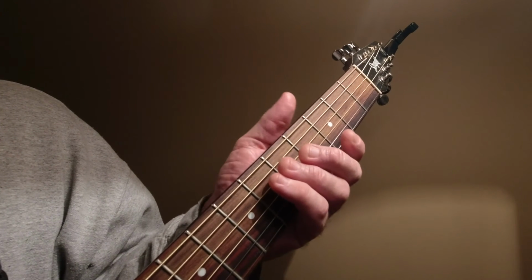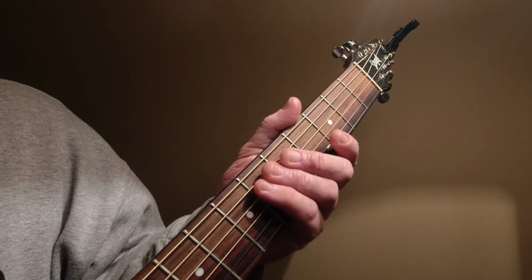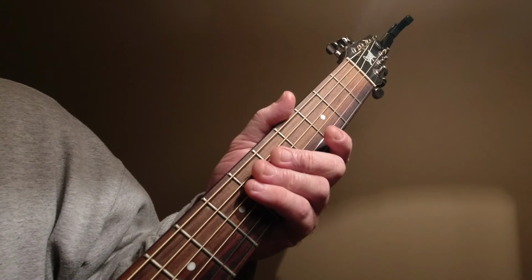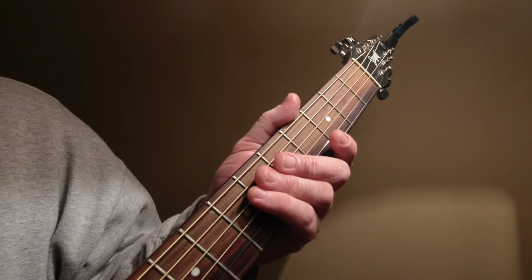Practice targeting those C major root notes as you're playing the notes of the C major pentatonic scale over the C chord.